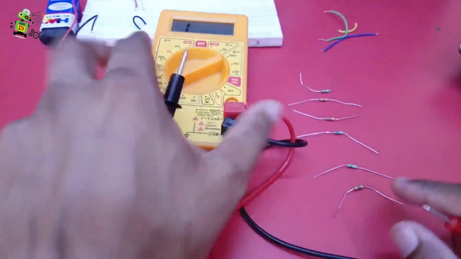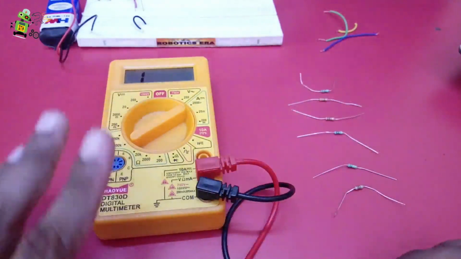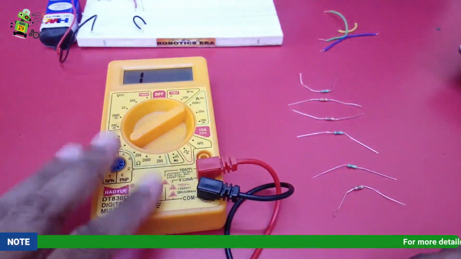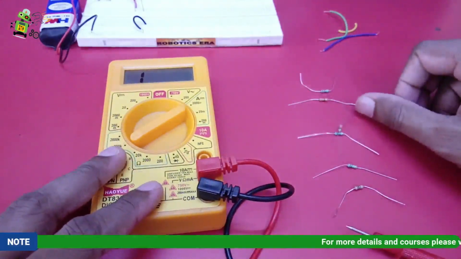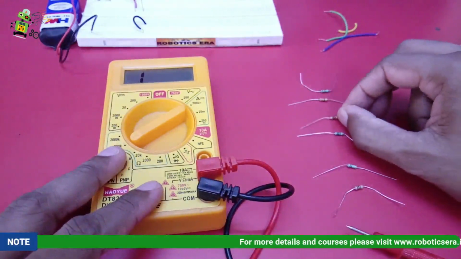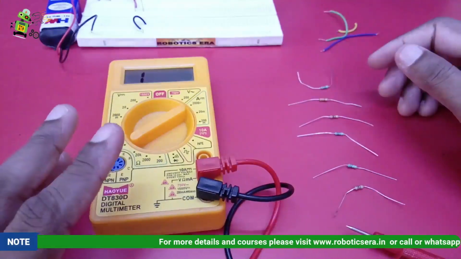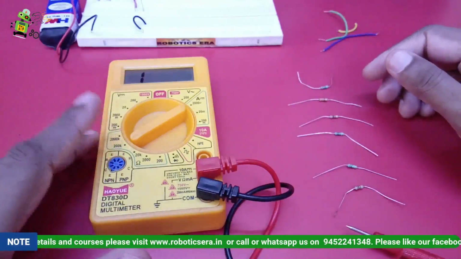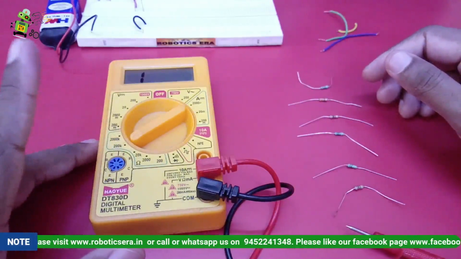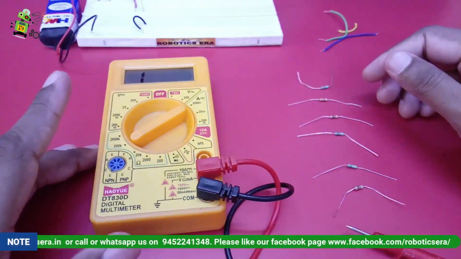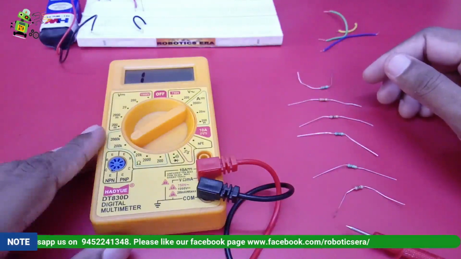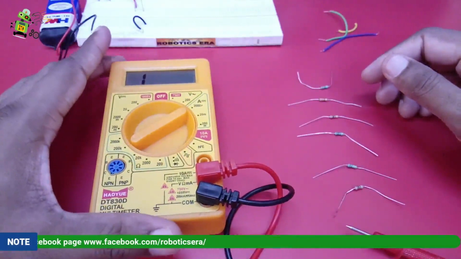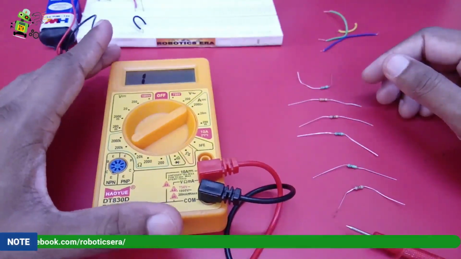So it is very easy and convenient to use this kind of multimeter for measuring the value of resistance. By using this multimeter, you can not only find the values, but also use them as per your requirement. In the next tutorial we will learn about the combination of resistors and finding their values by using the multimeter, and how the combination affects the glow of LED. We'll see that also. I hope you understood how to find the values of resistors by using the multimeter.